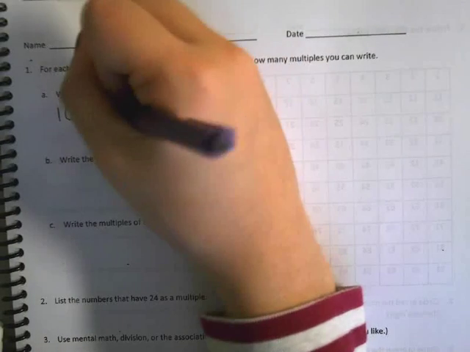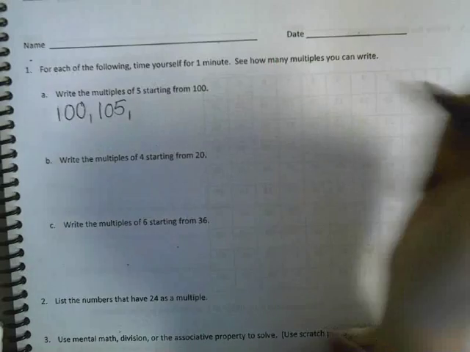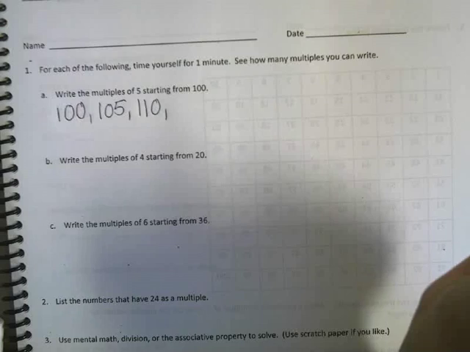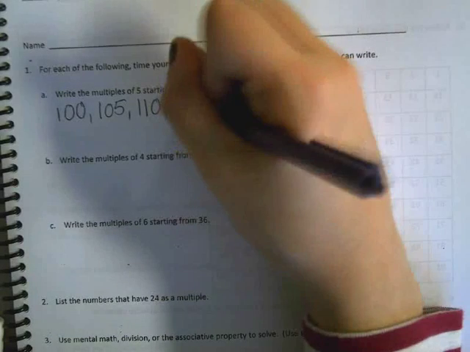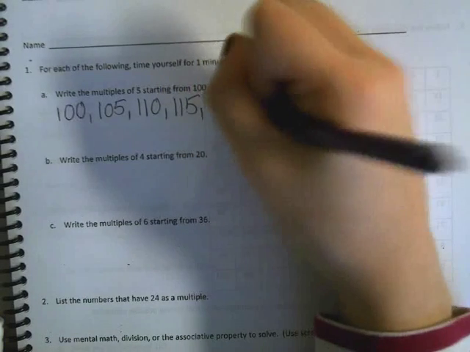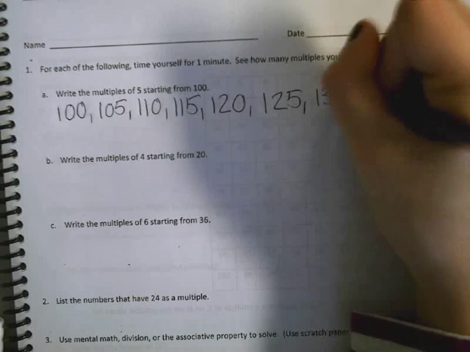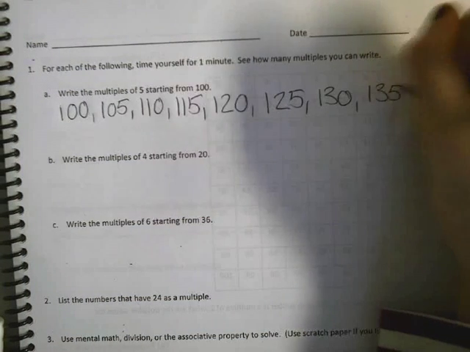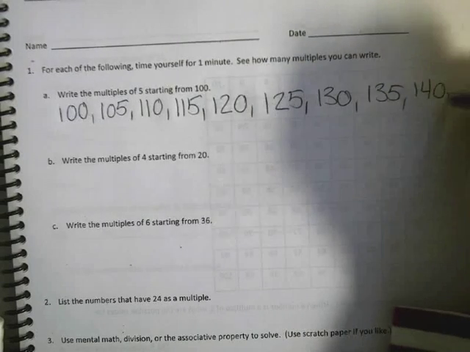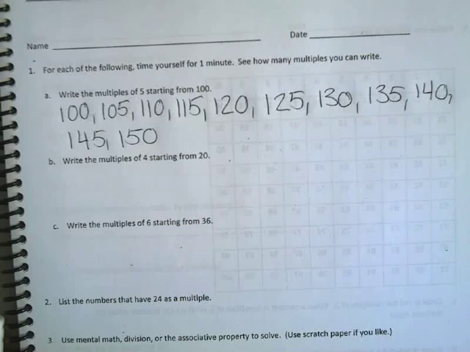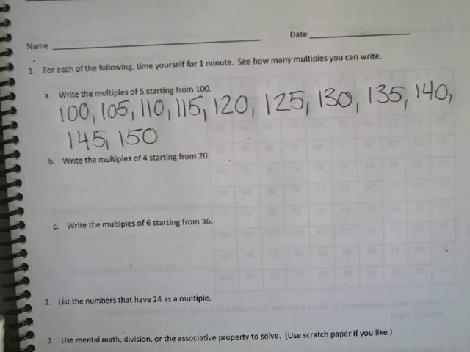105. Every time we're adding what? 5. And then 115, 120, 125, 130, 135, 140, 145, 150. Do we got it? It's all right. If you don't have as many as I do, it's okay. I was going pretty fast.